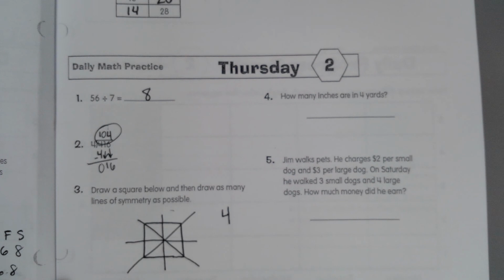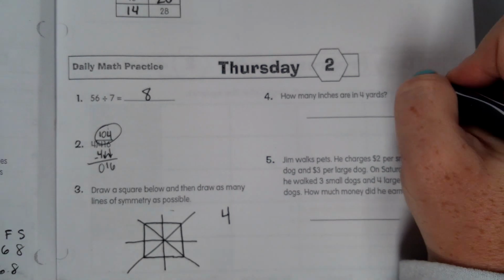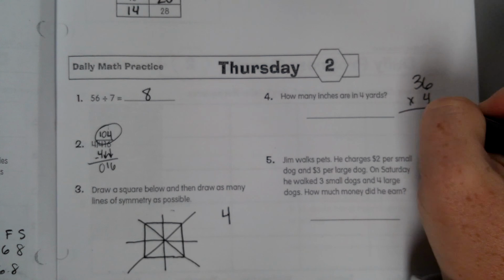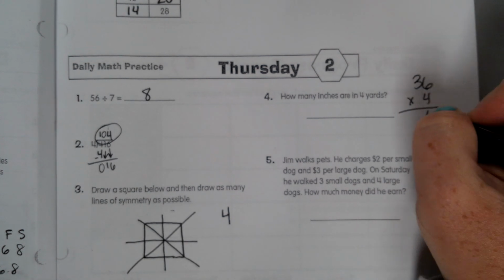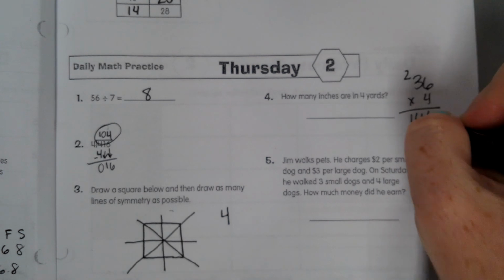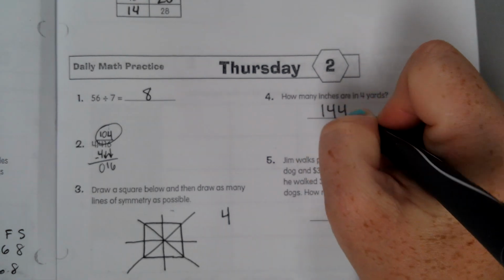How many inches are in 4 yards? Well, 1 yard is 36. 36 times 4. 6 times 4 is 24. 3 times 4 is 12, 13, 14. 144 inches.